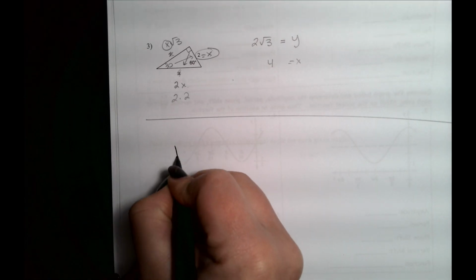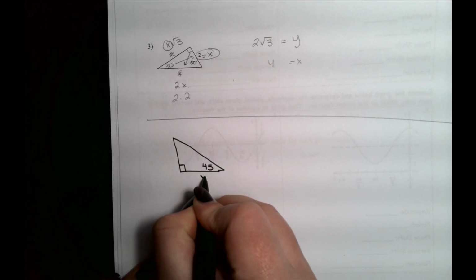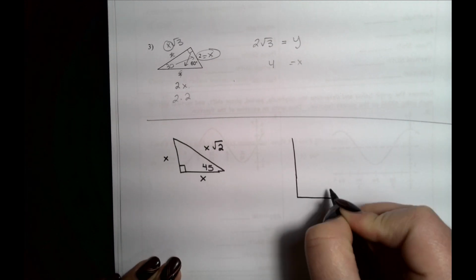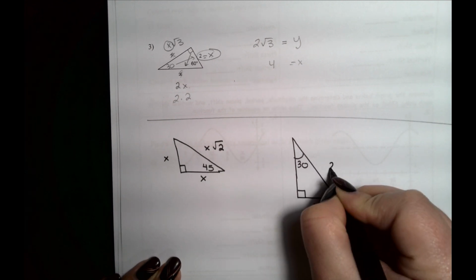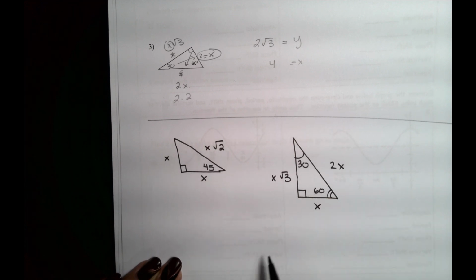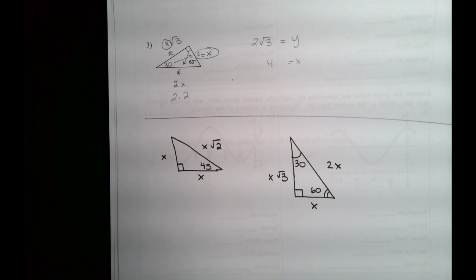If you recall from Integrated Math 2 and our lesson, when we have our 45, 45, 90 triangle, our pattern is x, x, x root 2. If we have our 30, 60, 90 triangle, we have x, 2x, here's 60 degrees. We have x root 3. And so this is the pattern that I'm using for solving. I take a side, I set it equal to whatever they give it to me, and I solve for my x, not the x that they gave me. Okay, moving on.